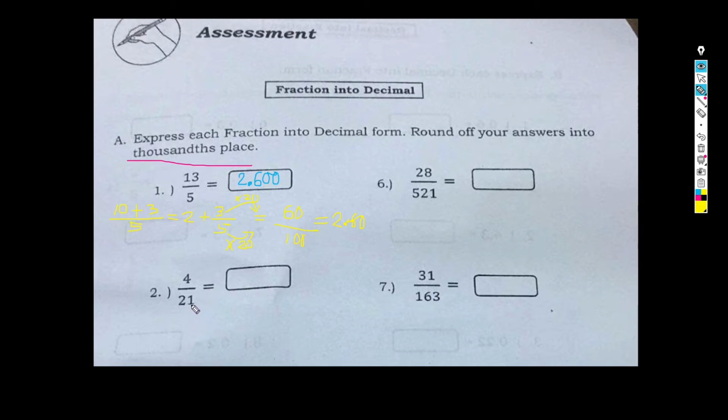Since we cannot just convert 21 into 10, 100, or 1000, we just divide. So 4 divided by 21, this will become 0.04 and 21. So that will be 40 divided by 21. This is 0 here. It's just 1. So 21. This is 9. This is 1. Okay, another 0. Up to thousands place only.